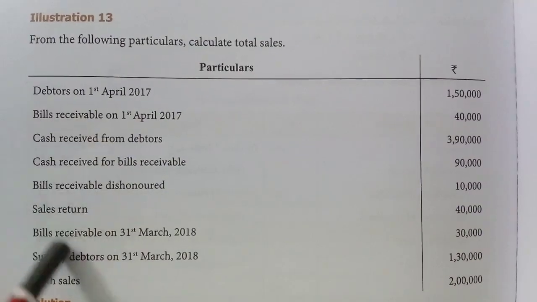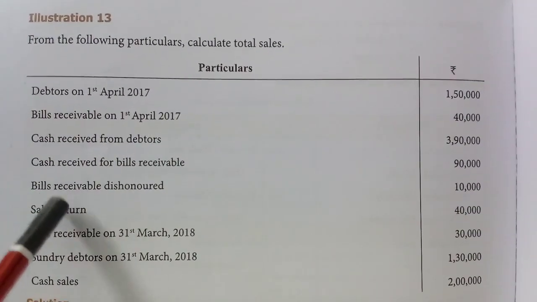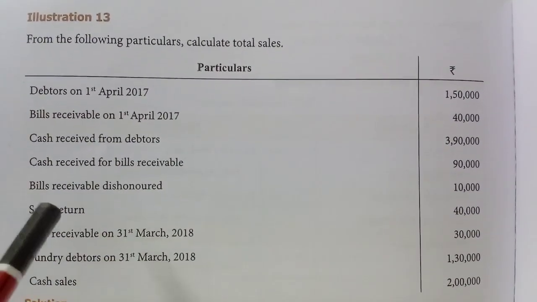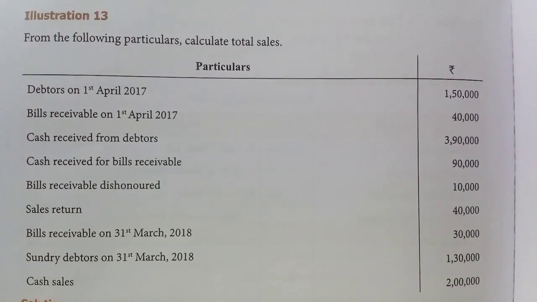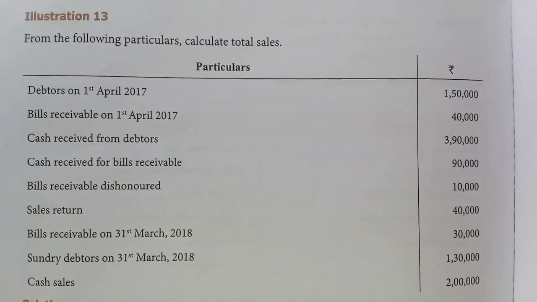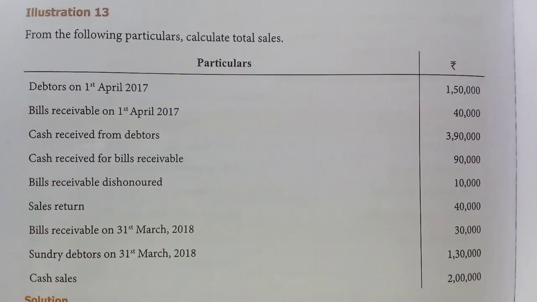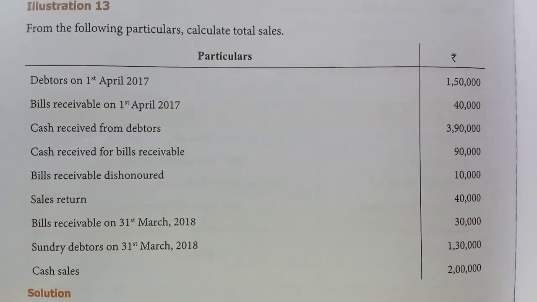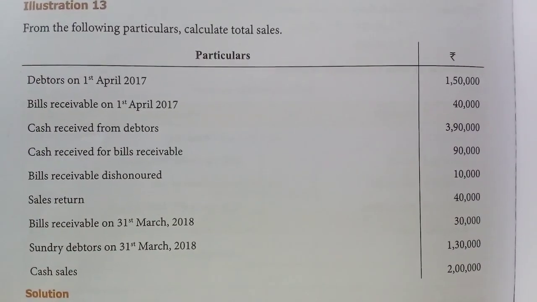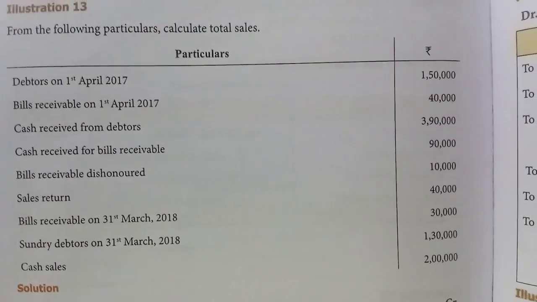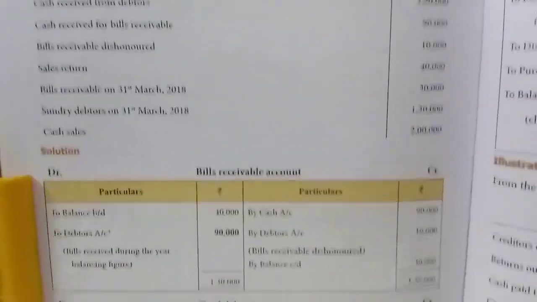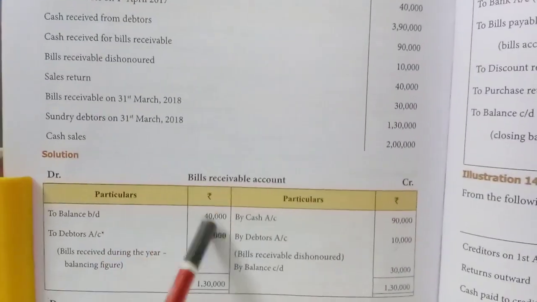Here, if they have given both accounts to prepare, it is very important that you prepare the bills receivable account first, because this account's balance we have to take into the next account. Without this account we cannot prepare the debtors account. So first the bills receivable account.